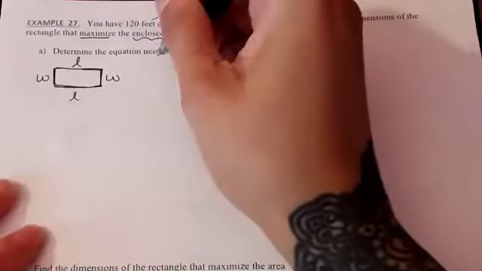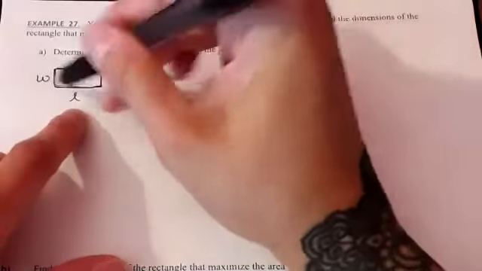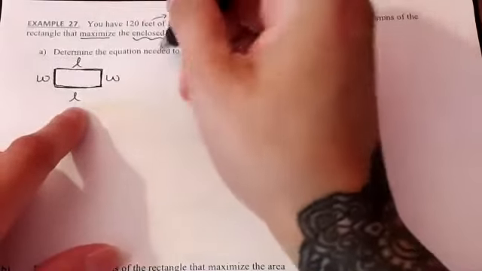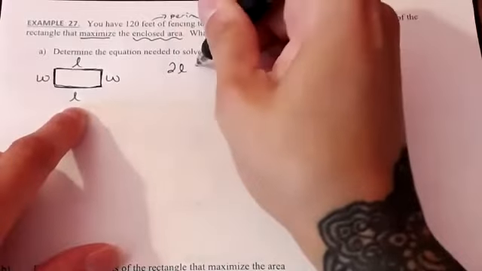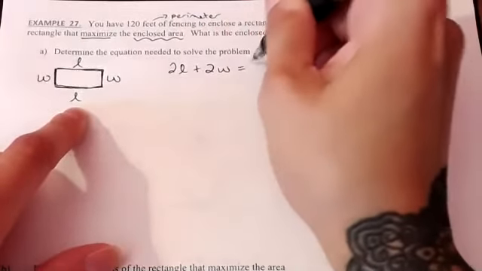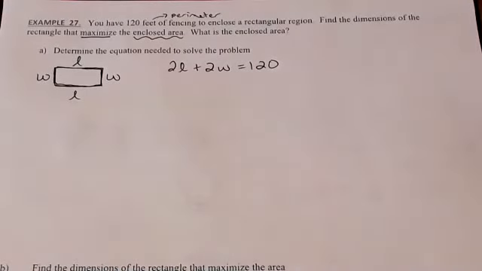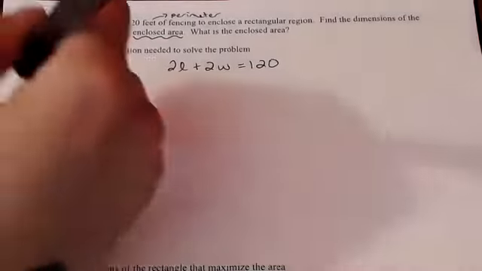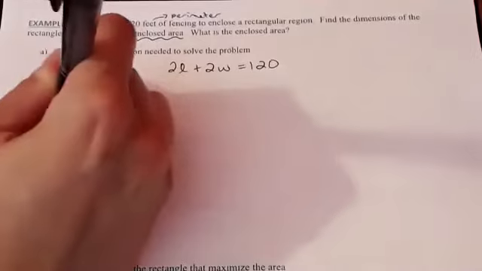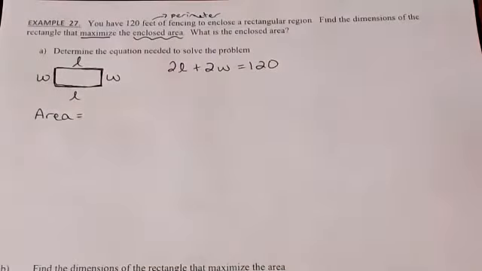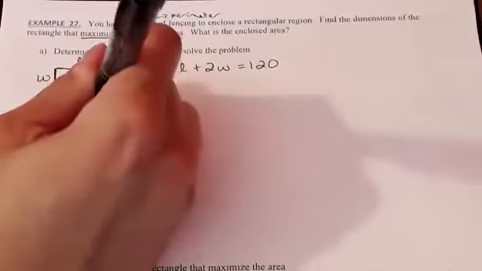Okay, I love where we're headed. So you're saying, okay, add them, right? So that means you have 2 lengths and you have 2 widths, and that's equal to 120 feet of fencing, right? Beautiful. Keep in mind, we want to maximize the enclosed area. Can someone tell me what is the formula for the area of a rectangle? Length times width.